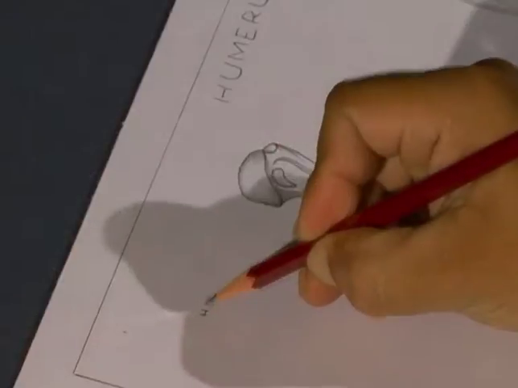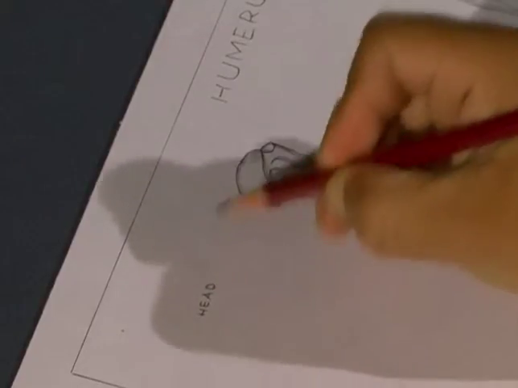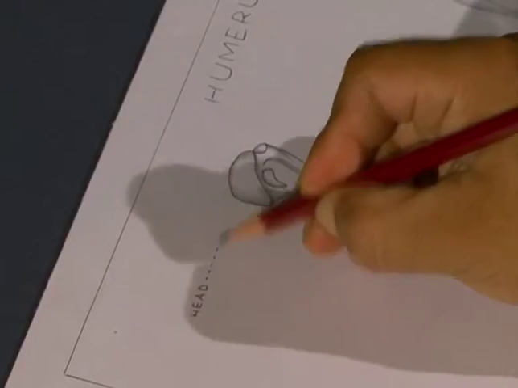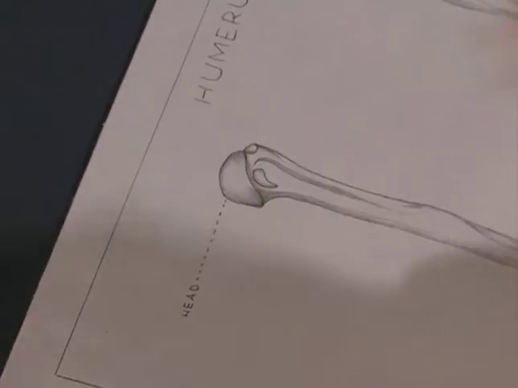After completion of drawing, you should not forget to label each and every important feature of the bone. While labeling, keep in mind that you should use a dotted line, not a solid line, because a solid line may often be confused as a part of the bone. In most drawings we find solid lines, but that is not a proper system.